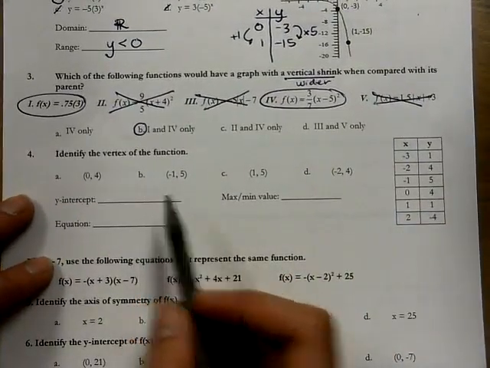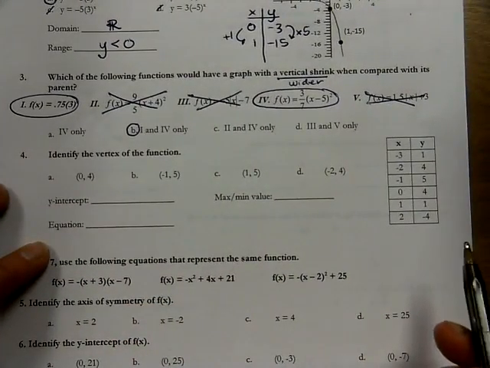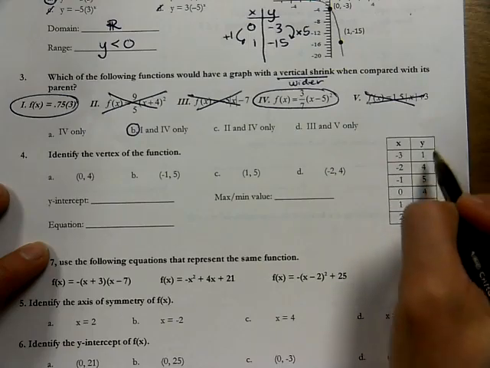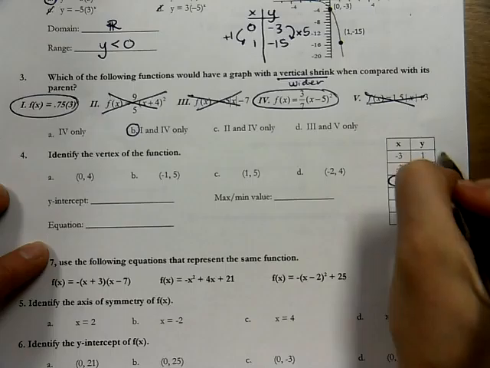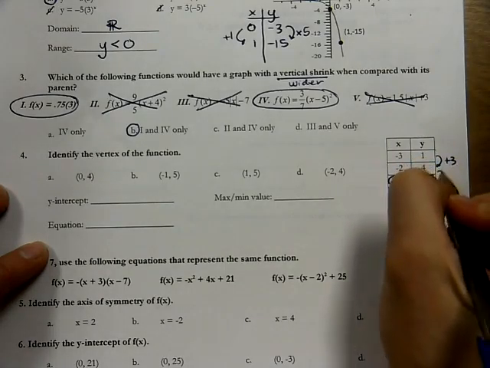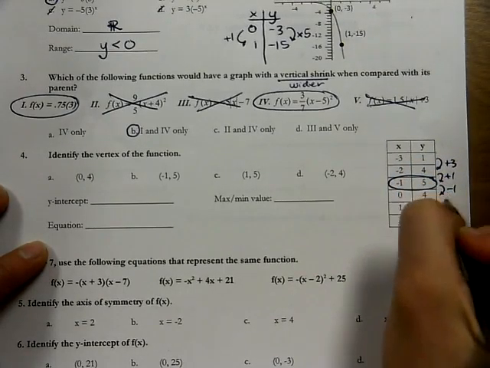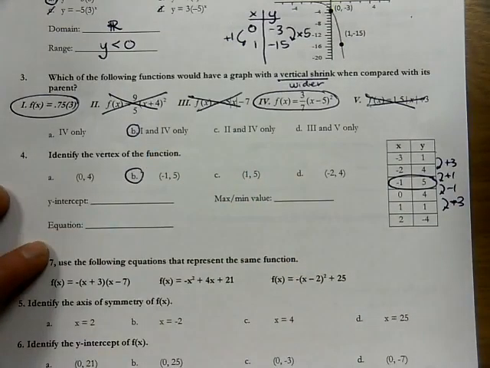Scooching down here, find the vertex of the function. I know the vertex from a table is where we're symmetrical about, so I see a 1 and a 1, a 4, a 4. This guy right here is in the middle. I also know the vertex is where the graph changes from increasing to decreasing, and that happens at this point as well. So there's our vertex.